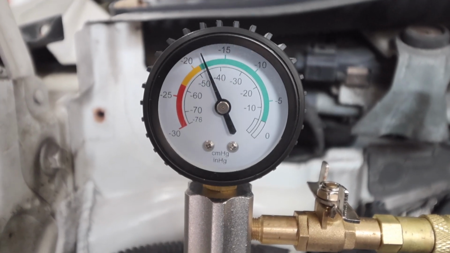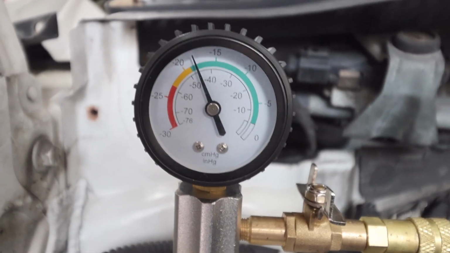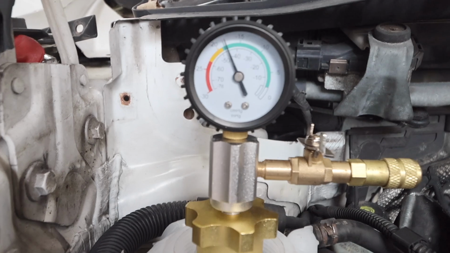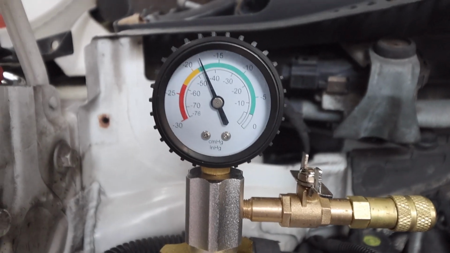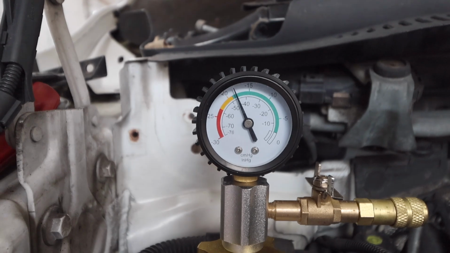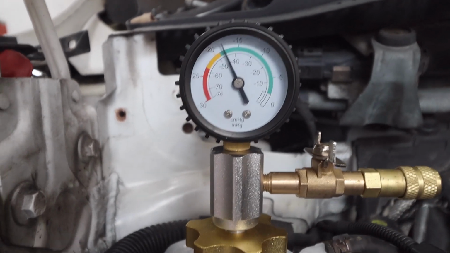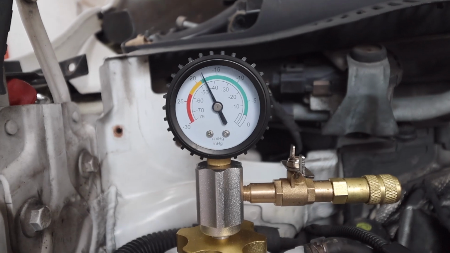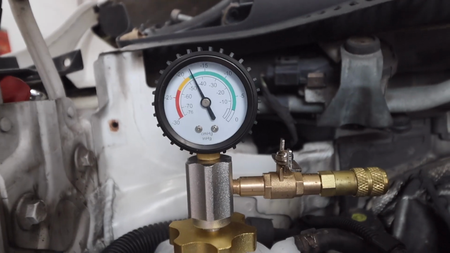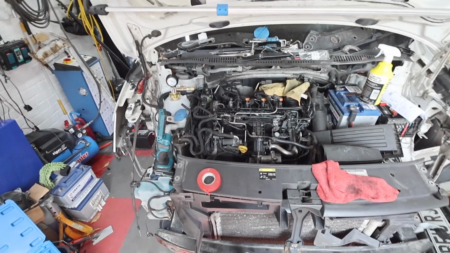Okay, so she's holding pressure now, which is good. This has been at where it is now for the last 5 minutes, so I'm pretty happy that we are where we need to be. We are actually holding pressure, so we can top it up with fluid and not have to worry about anything leaking out. Good job, right. And there we go.